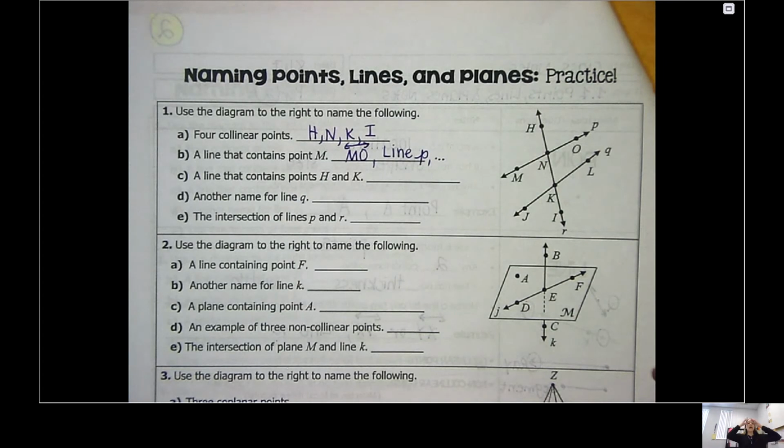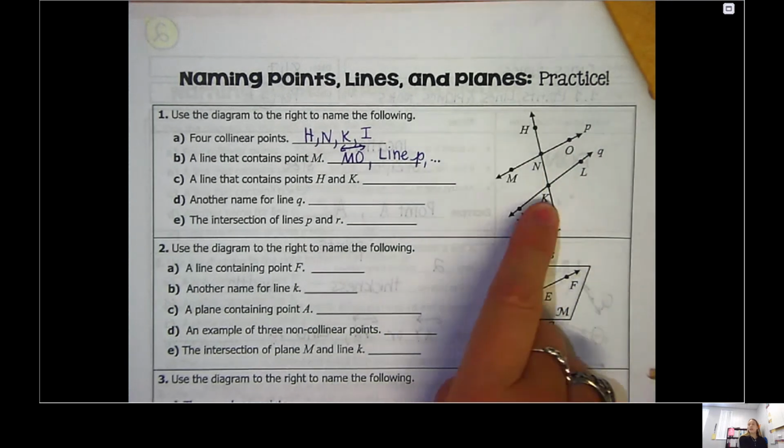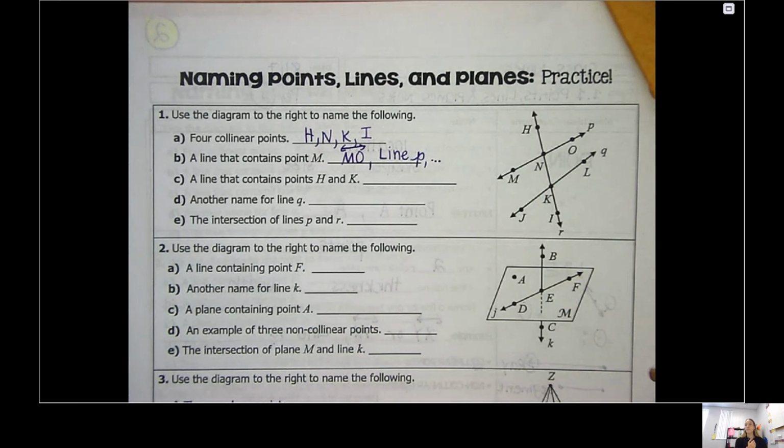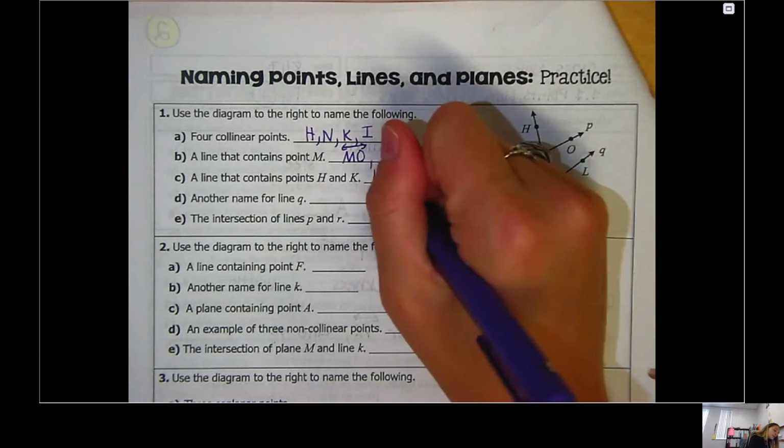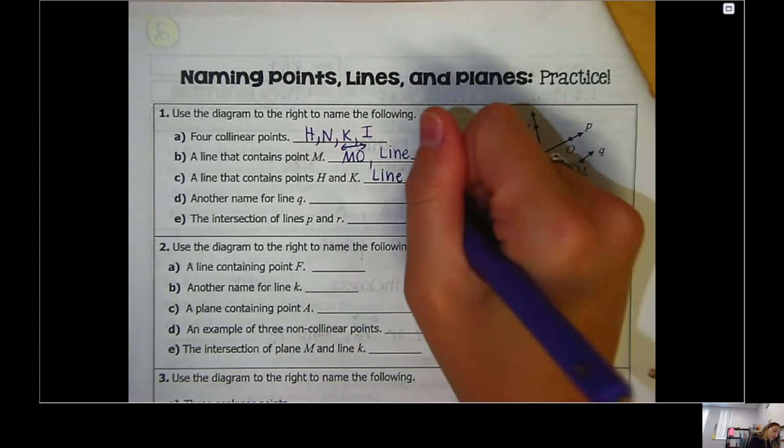All right, letter C. A line that contains point H and K. What do you think? Ryan. Line R. Okay, beautiful. Line R. That is one choice. And the R is kind of cursive-y.